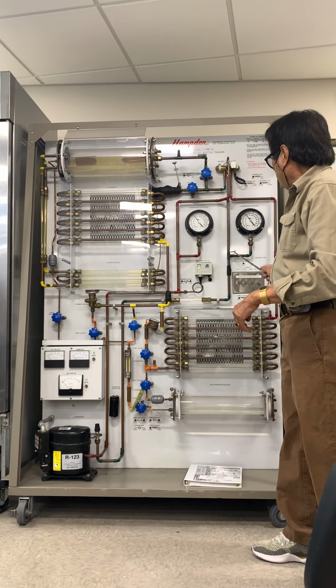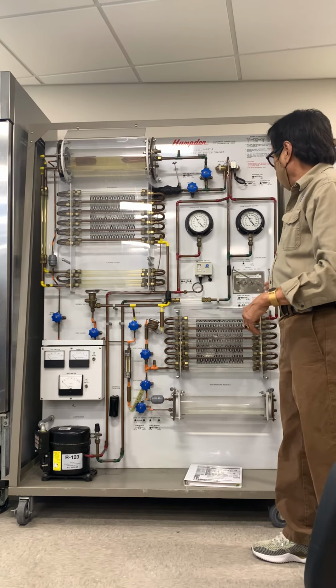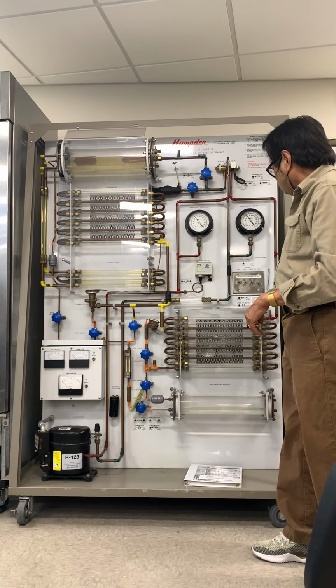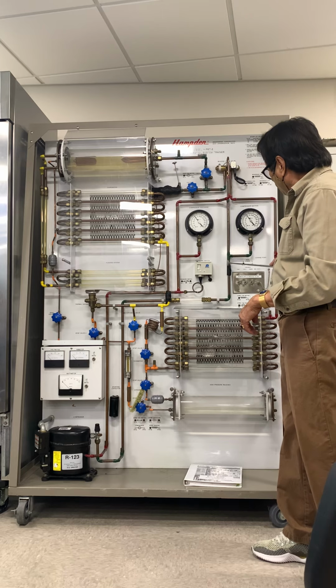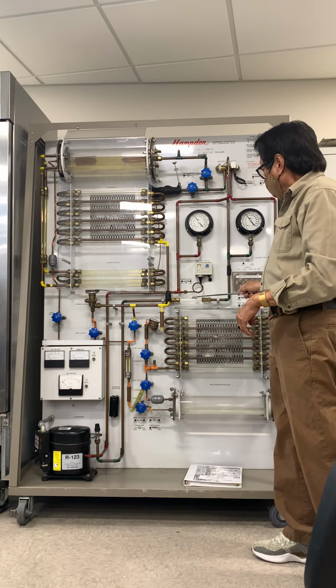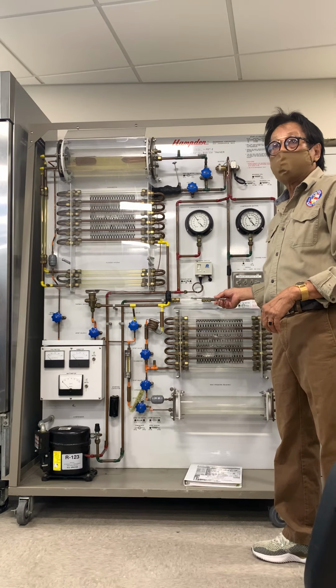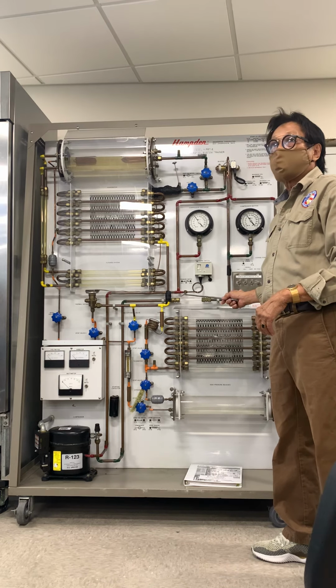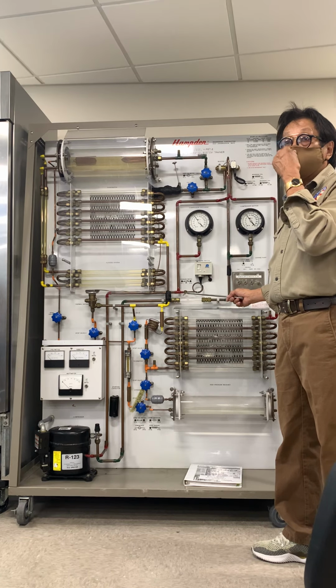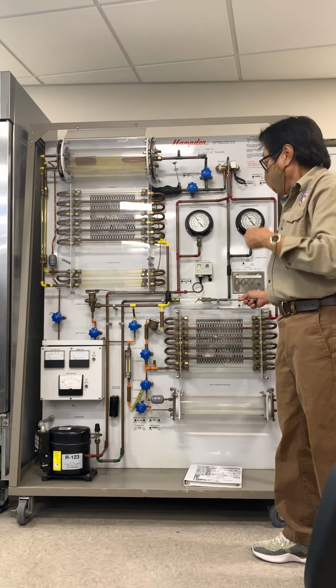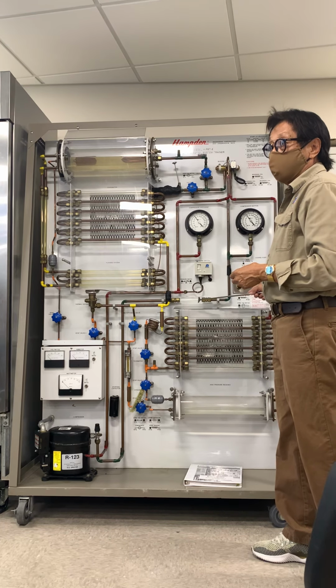The low pressure, low temperature vapor, or superheated vapor, would continue to move down, and it would pass this glass over here. This glass is called a sight glass. It enables the operator to see that there is no liquid passing through here.